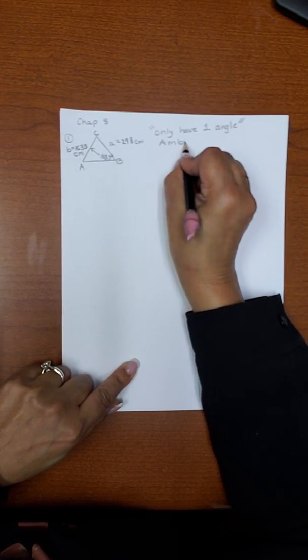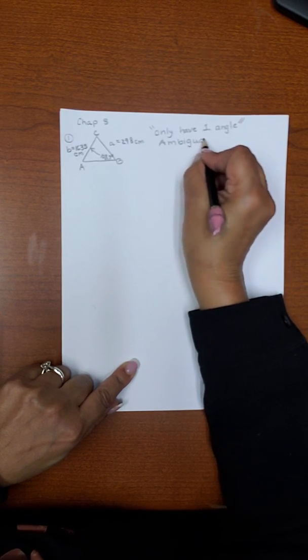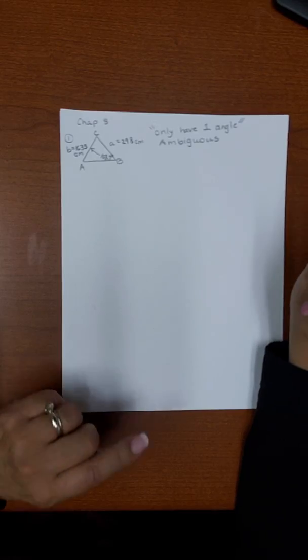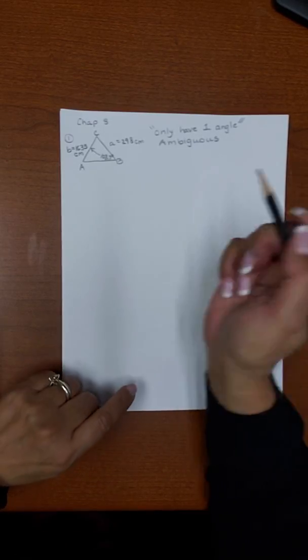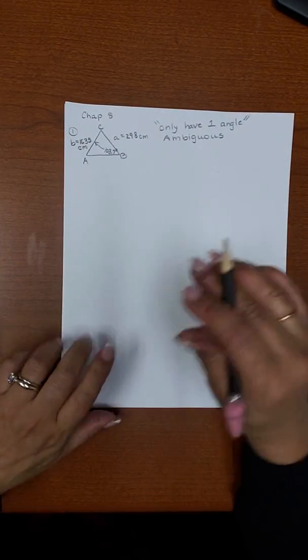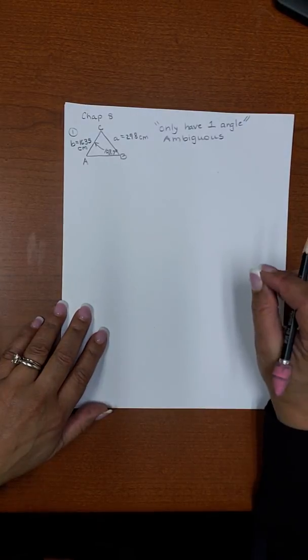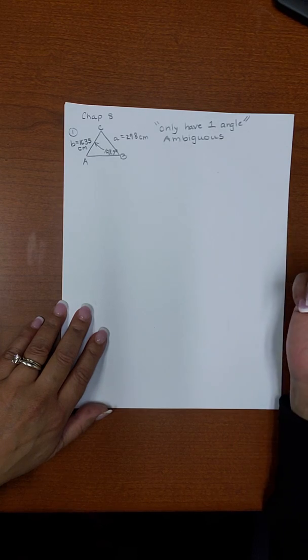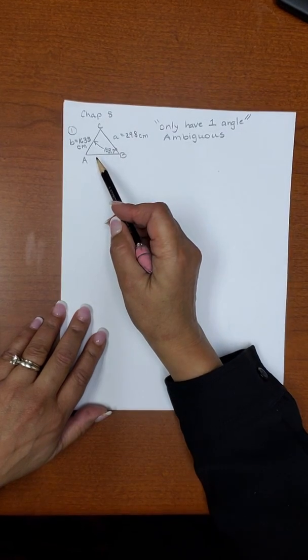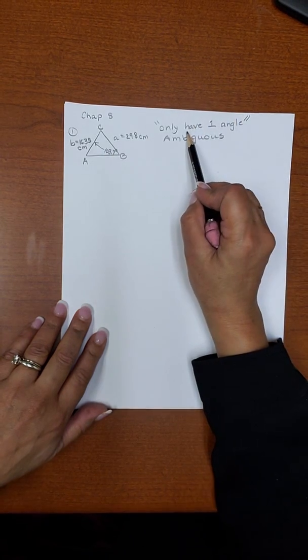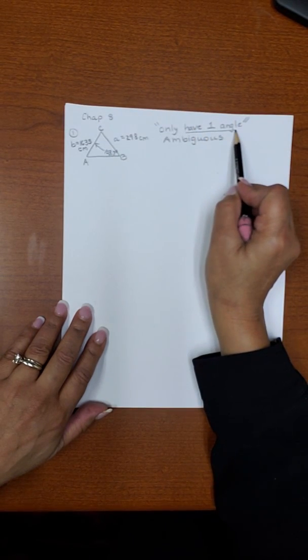And what that means is that this triangle can possibly be drawn one of three ways. Perhaps this is the only way it can be drawn. Perhaps it's the case where there's no solution, so that you find out quickly into the calculations that the triangle really doesn't exist. And perhaps it can split into two different triangles. So we have to test that whenever we only have one angle to start with.